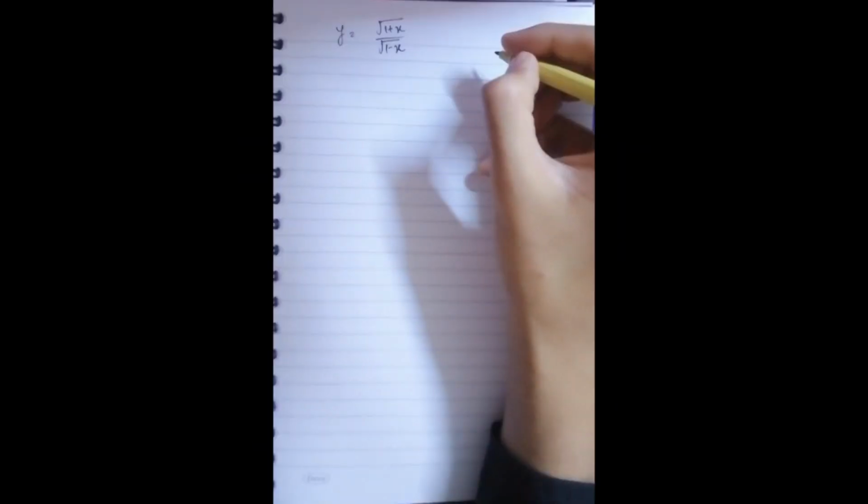Okay, so guys, in this lecture, we are going to solve this question and we have to find the derivative of root 1 plus x divided by root 1 minus x. And of course, we are going to simplify this expression first of all. But before that, I would like to explain to you what the derivative of an angle is.